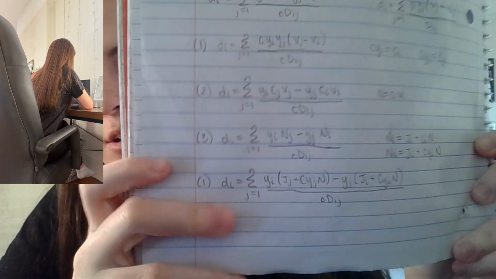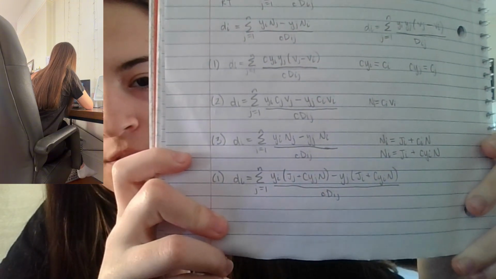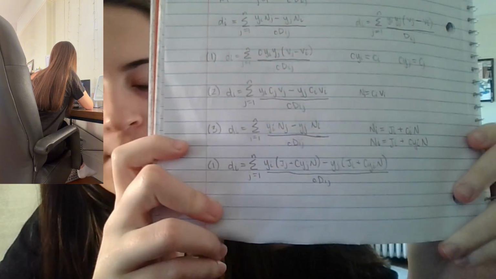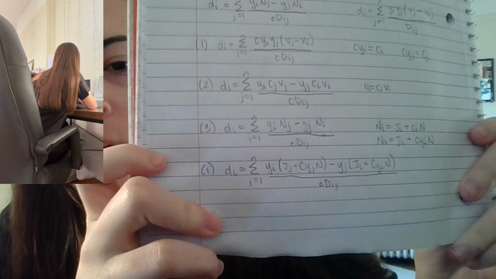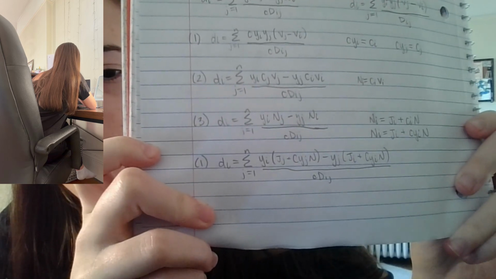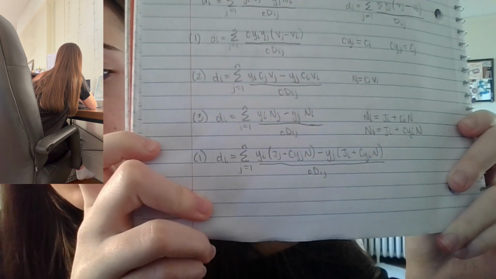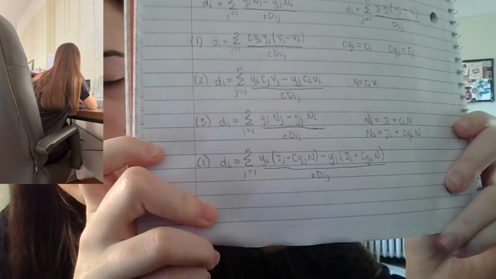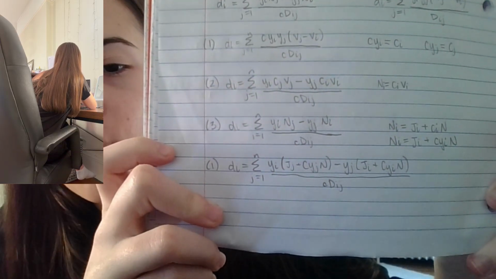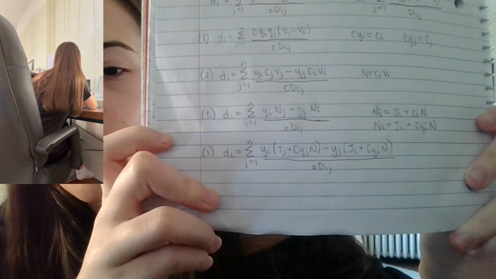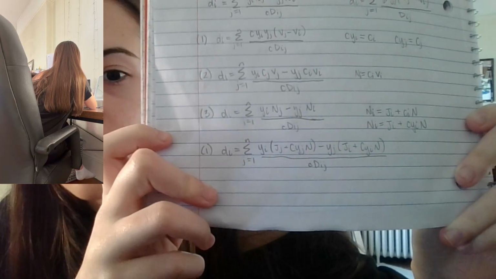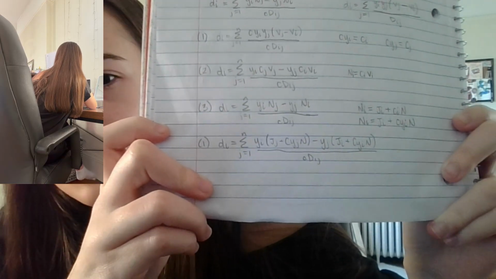Alright, so now we have this equation here. I substituted in that equation for the flux. So we have mole fraction of I times, in parentheses, our molar flux of J plus the total concentration times the mole fraction of J times our total flux, minus the mole fraction of J times the molar flux of I plus total concentration times mole fraction of I times total flux. And then our denominator remains the same.